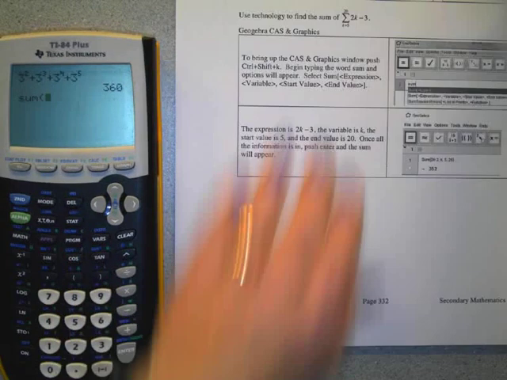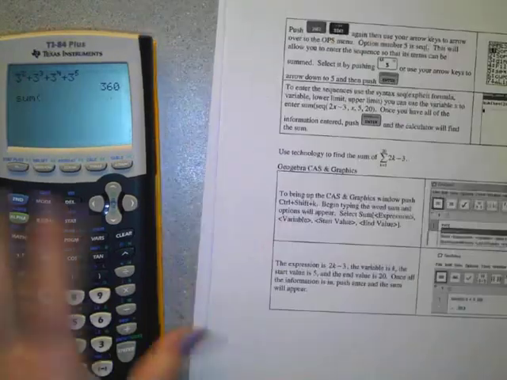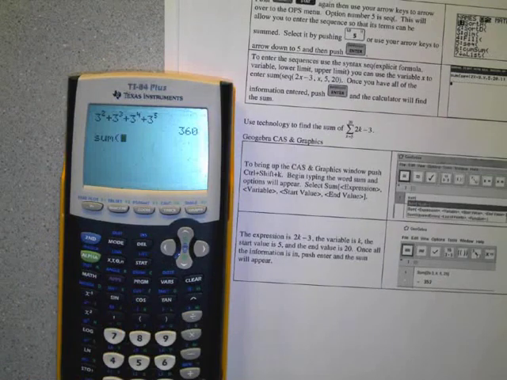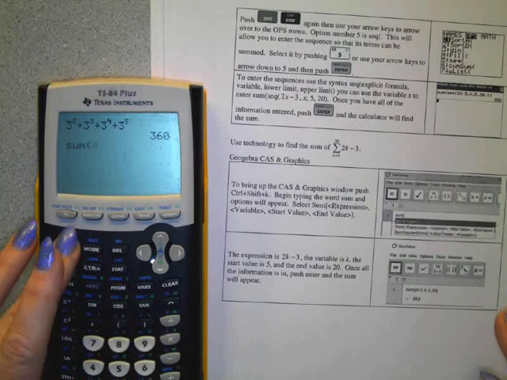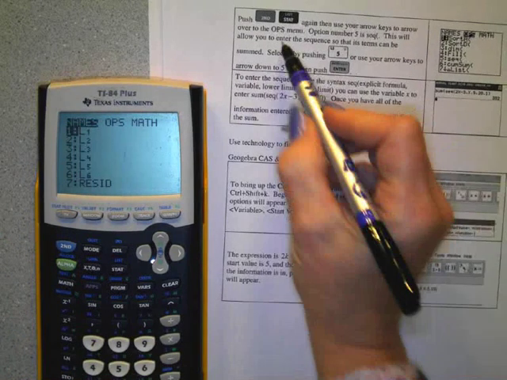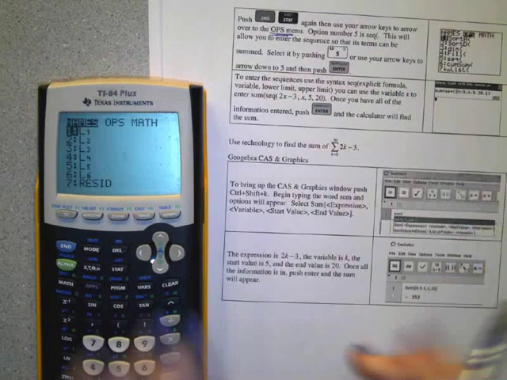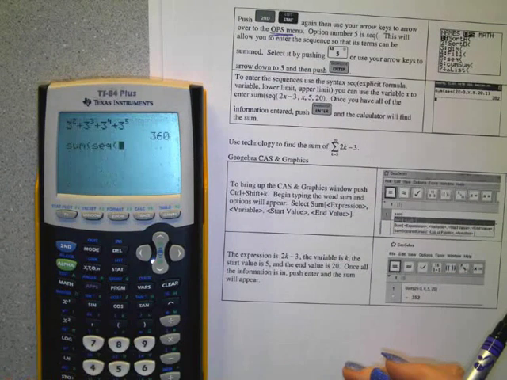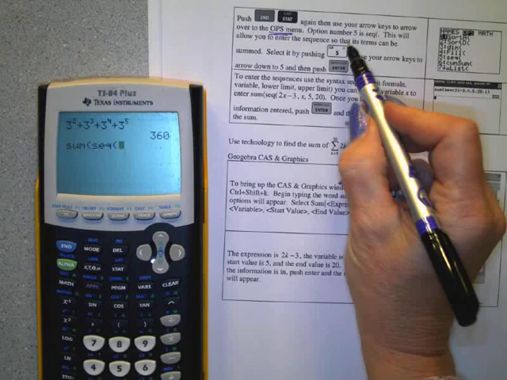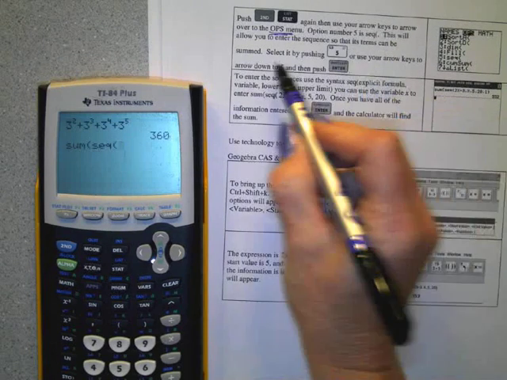Then I have to do second stat again. So I'll put that on my screen. It says that so far. Zoom this down a little bit. Then it says press second stat again. But this time you're going to use the ops menu, which means options menu, and we're doing a sequence. So I'll choose number 5, and that will tell you the sequence.